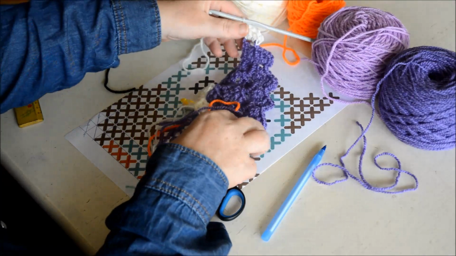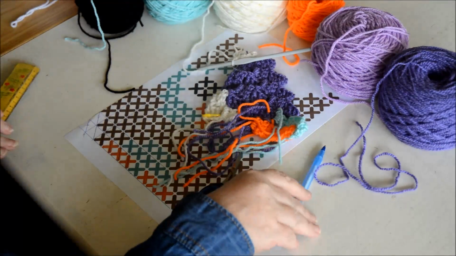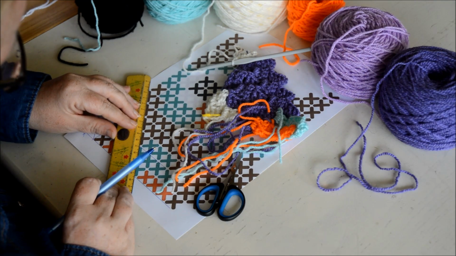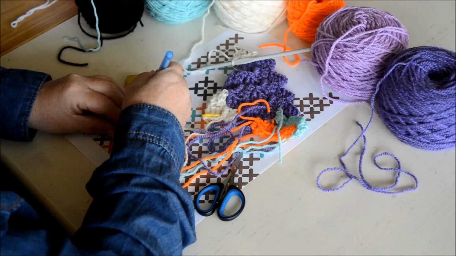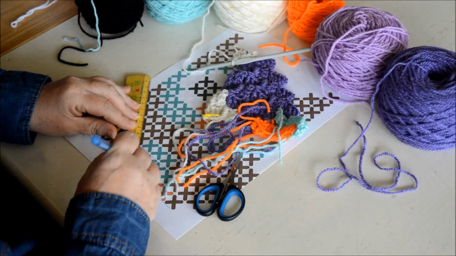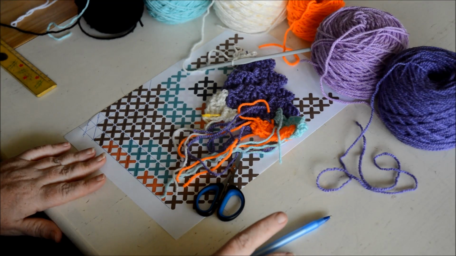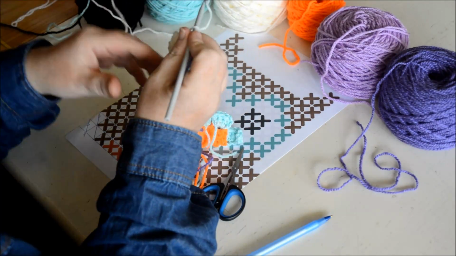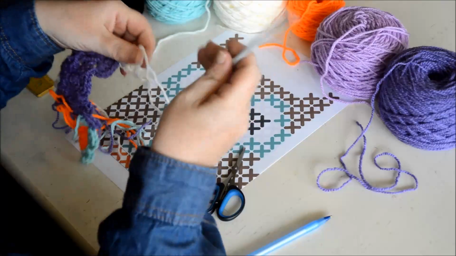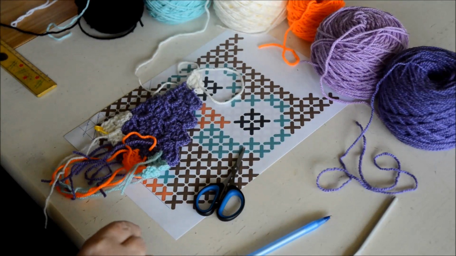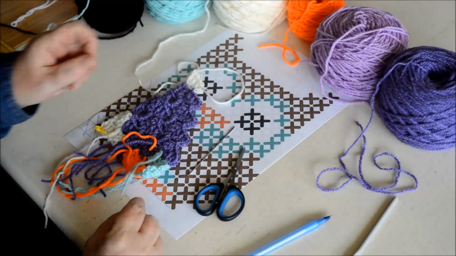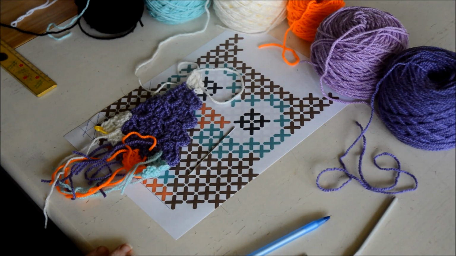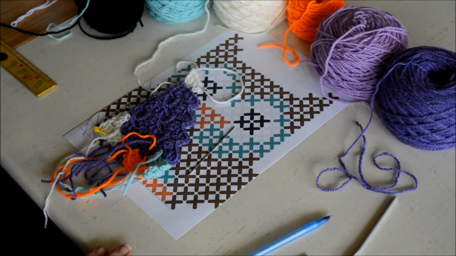Okay, we're at the end of the row, so I'm gonna write it off. And it's time to weave in ends. So what I always do is make this a little bit longer. Take your needle and we're gonna start weaving in ends. And in the next part of the video I will show you how I do that.